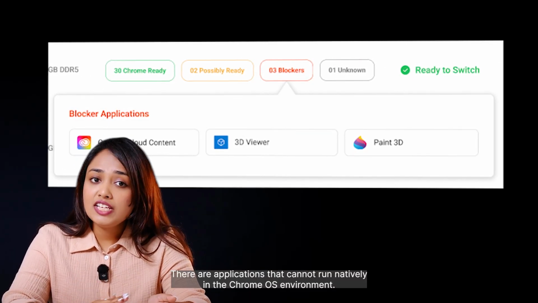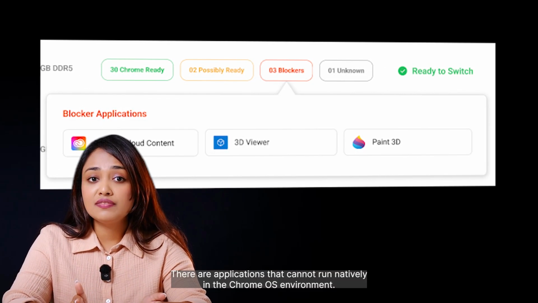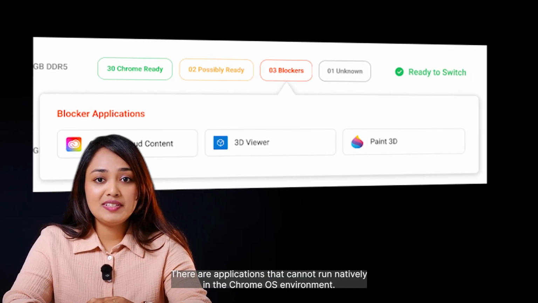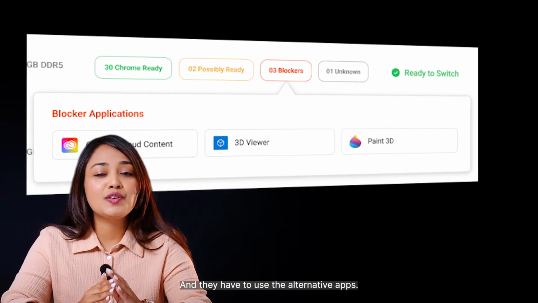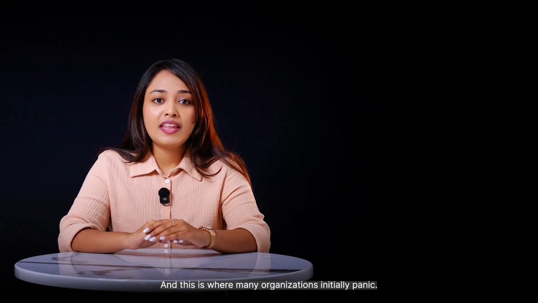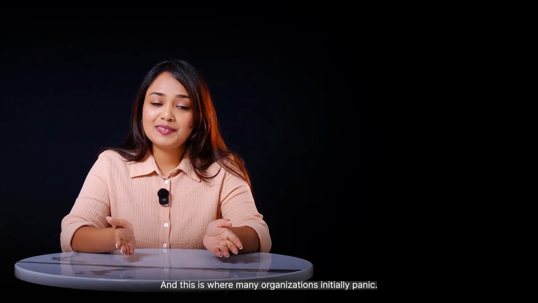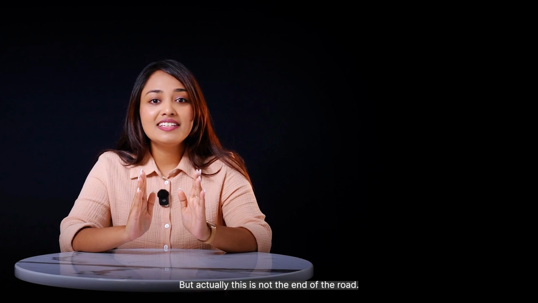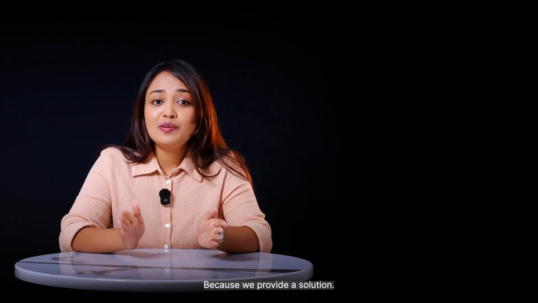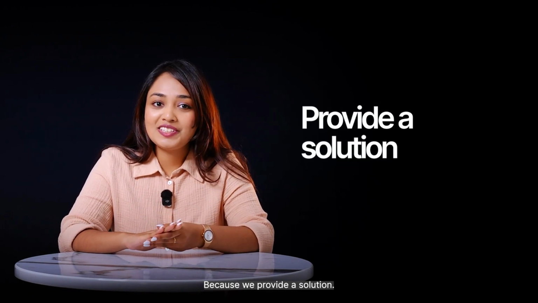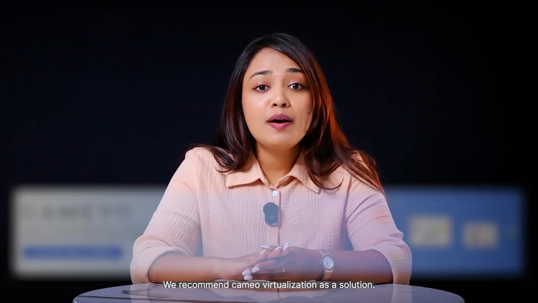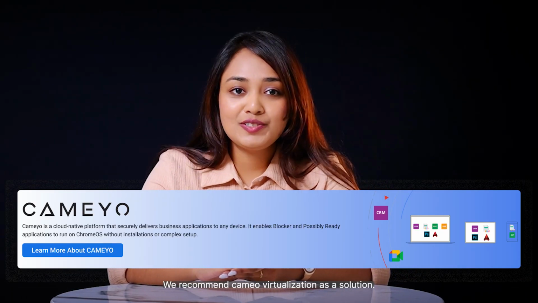There are applications that cannot run natively in the ChromeOS environment, and they have to use the alternative apps. And this is where many organizations initially panic. But actually, this is not the end of the road, because we provide a solution. We recommend Cameo virtualization as a solution.